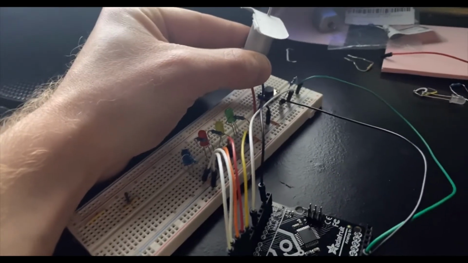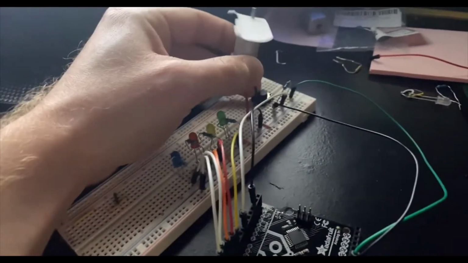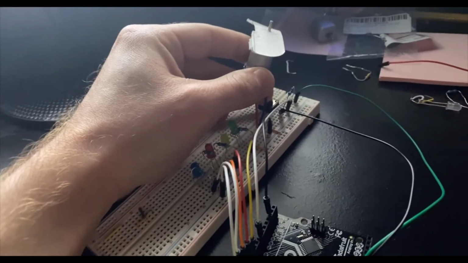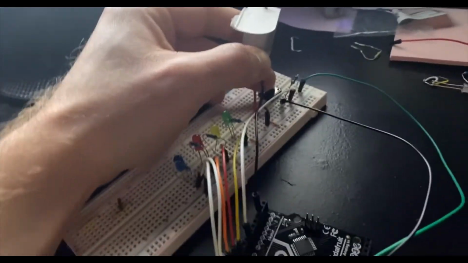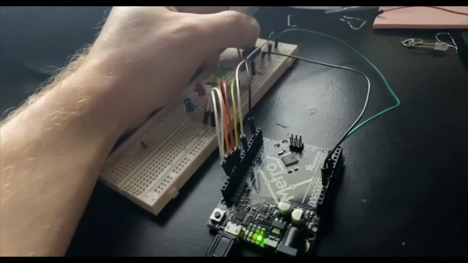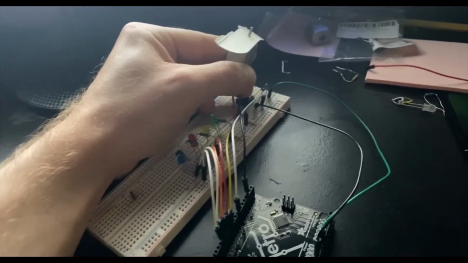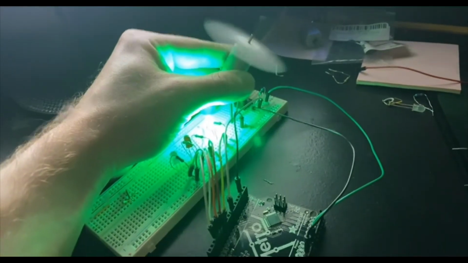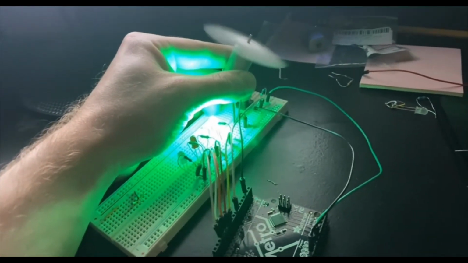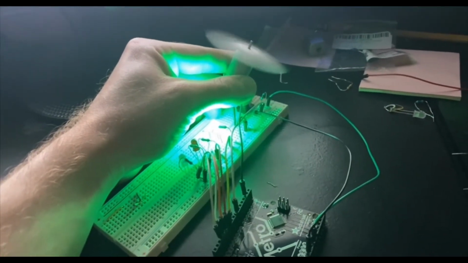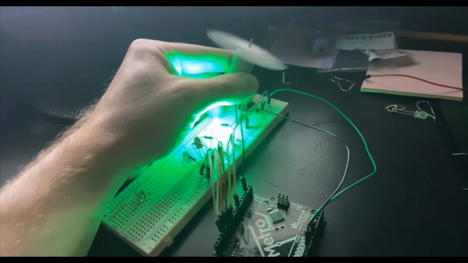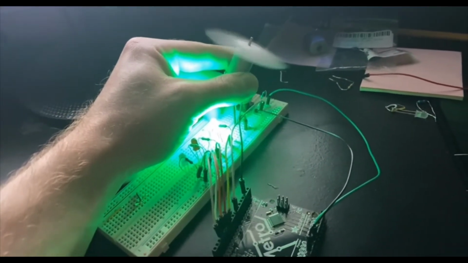Here we have another circuit with LEDs placed in an array and a motor at the command of a push button. With the power of computer programming, we were able to program each button press to have a different result. The first button initializes the motor to full power and powers the first LED.